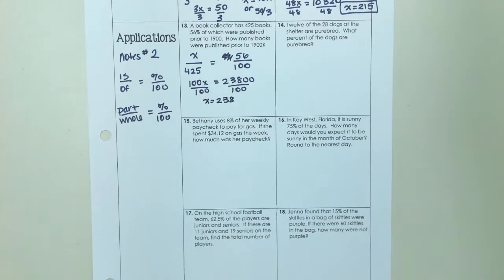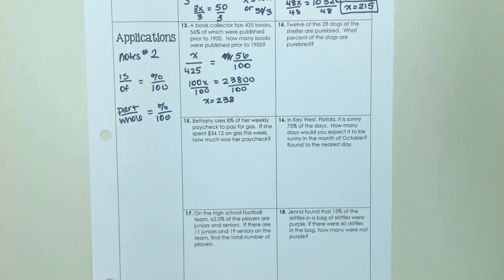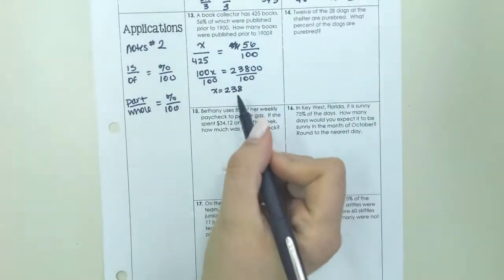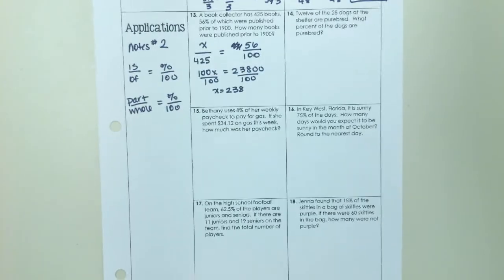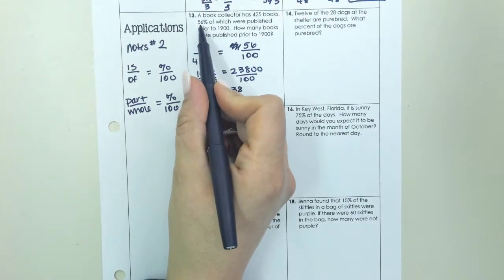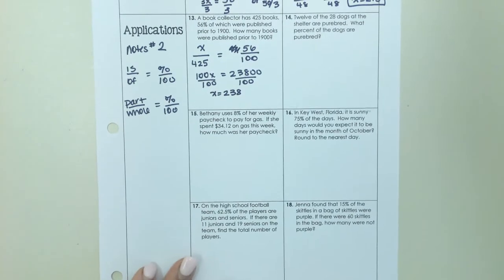Now remember, your part is always smaller than your whole because it's only a piece of it. So when I see my answer, I'm going to make sure that it makes sense to me. 56% is a little over half. 50% is half of 100, so 56 is a little over.